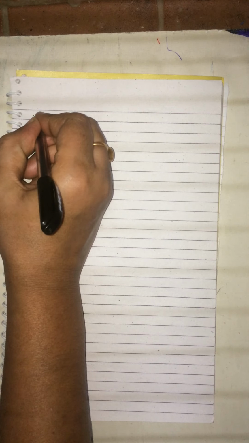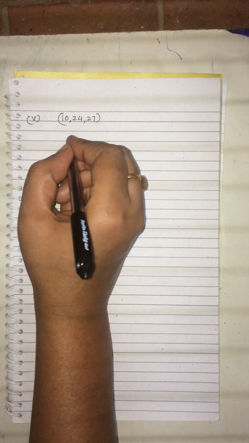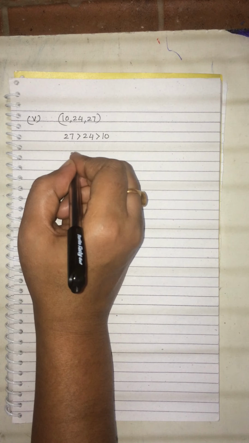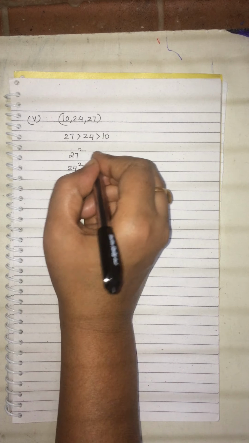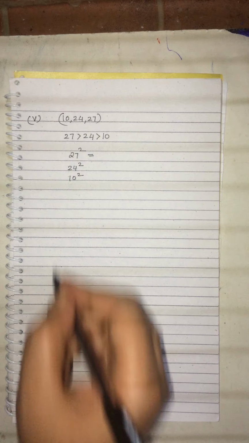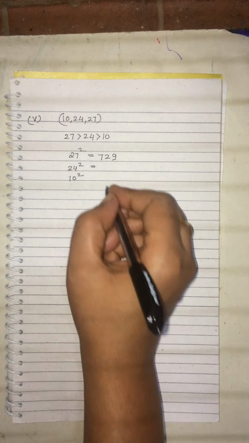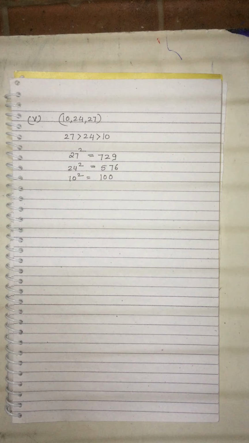Let us see the fifth one, children. The same manner we have to solve it. Given to us 10, 24, 27. First of all, write it in the descending order and find the squares. 27 the square, 24 the square, and 10 the square. 27 the square is 729, 24 the square is 576, and 10 the square is 100.